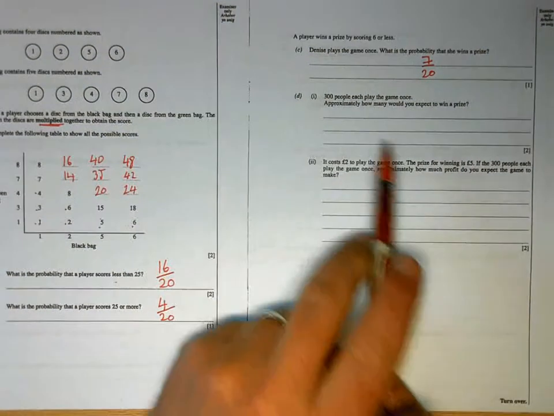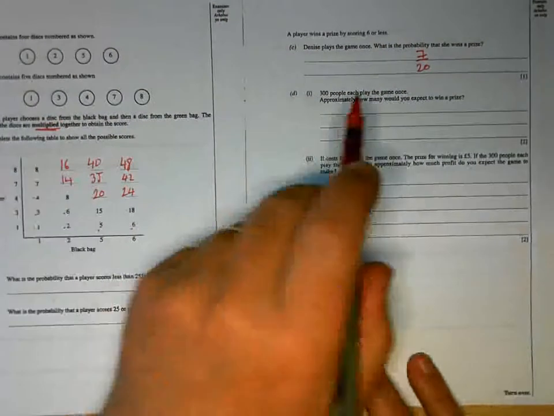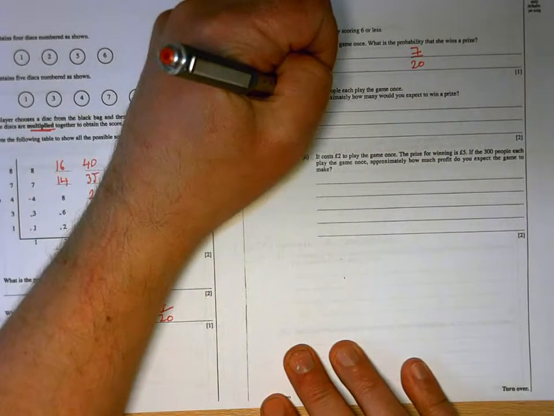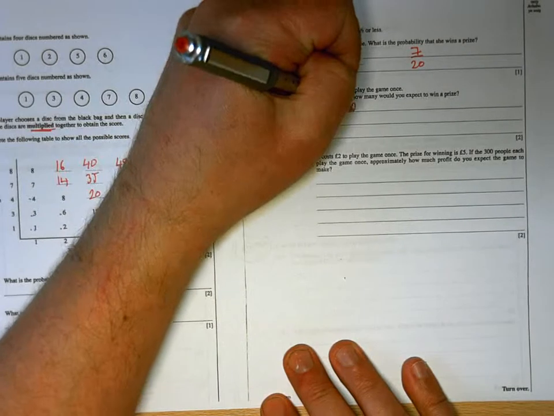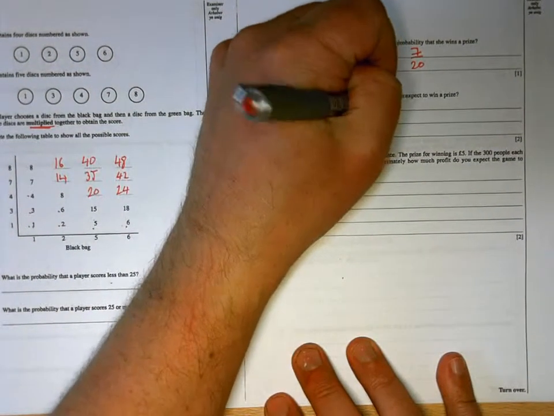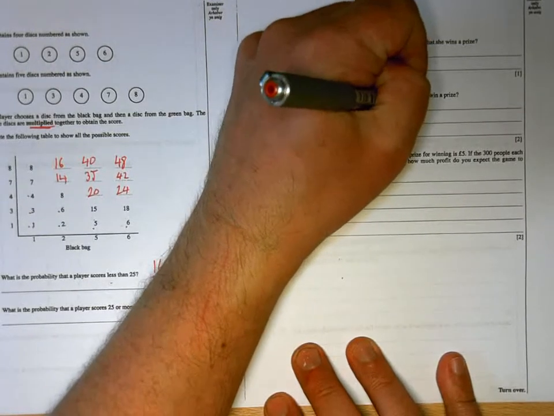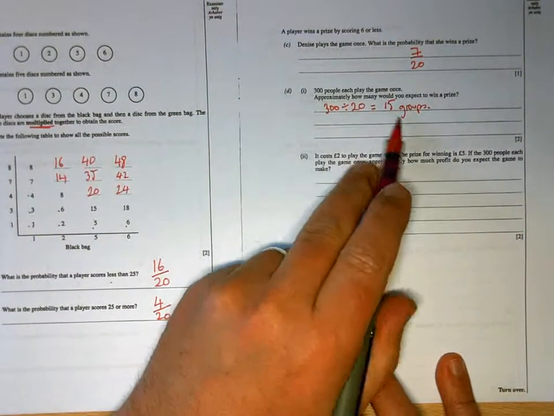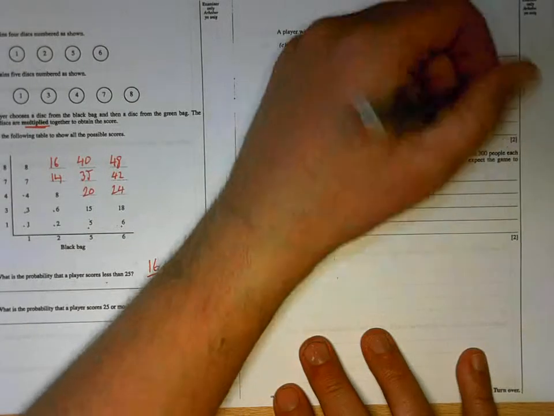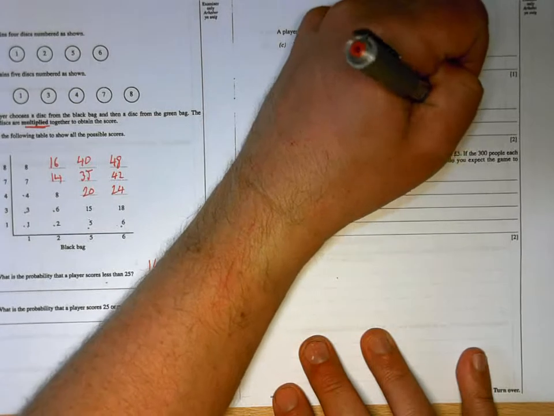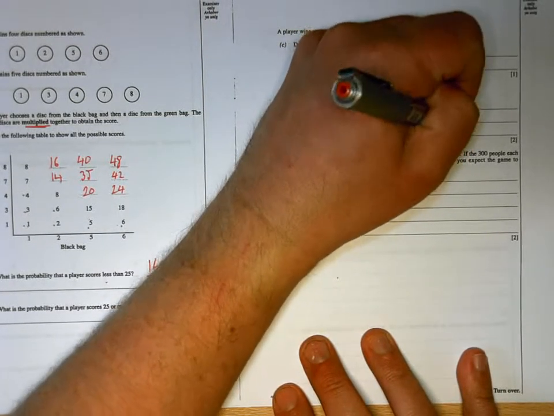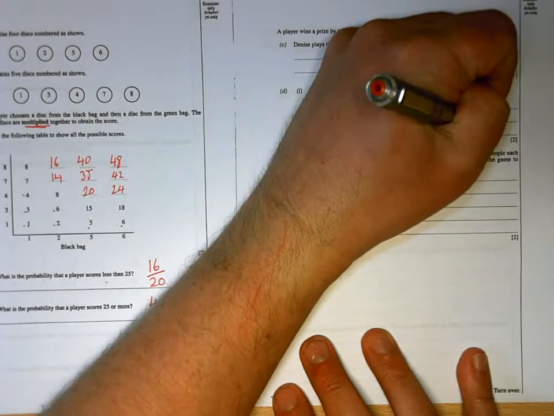300 people each play the game once, so I need to split my 300 into groups of 20. So we do 300 divided by 20, which we worked out on the previous question is 15 groups. And in each of those groups, we're going to expect to find 7 winners. So we do 7 times 15, 7 5s is 35, and once again we get 105 winners.